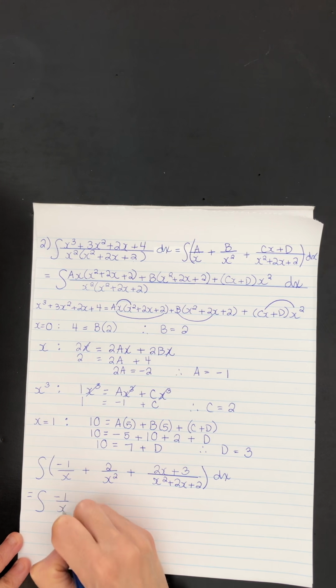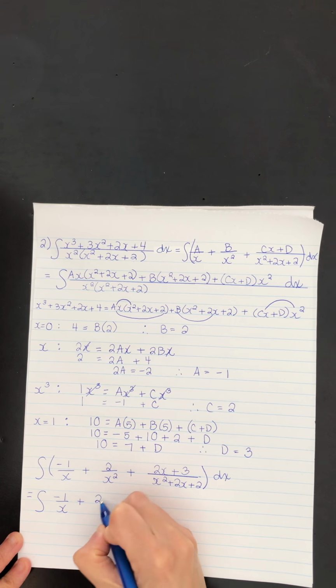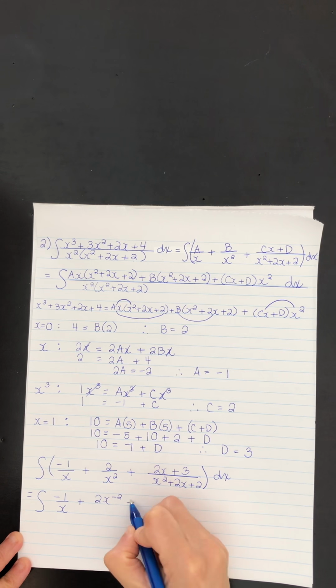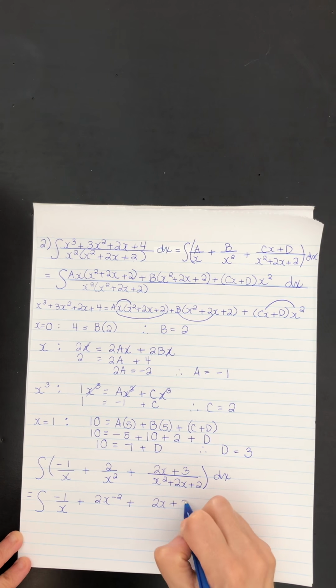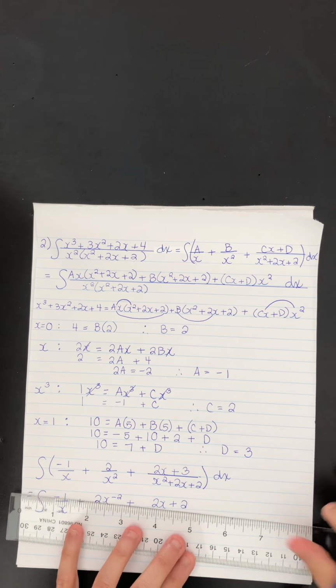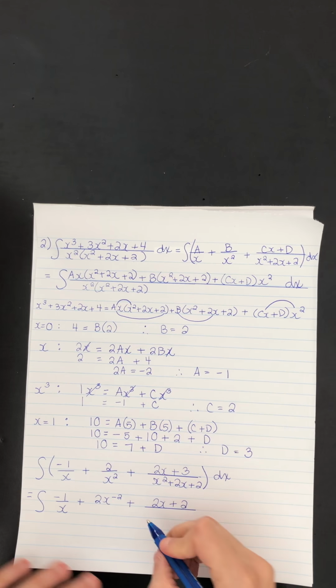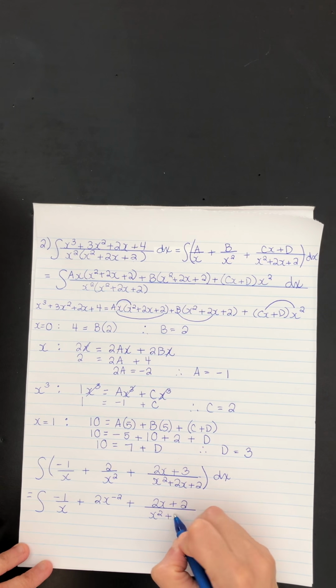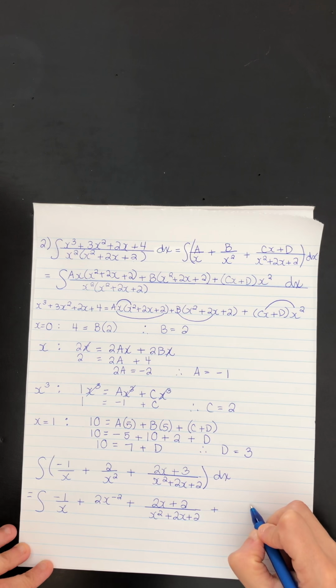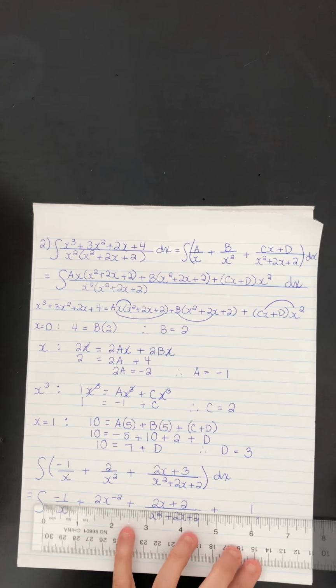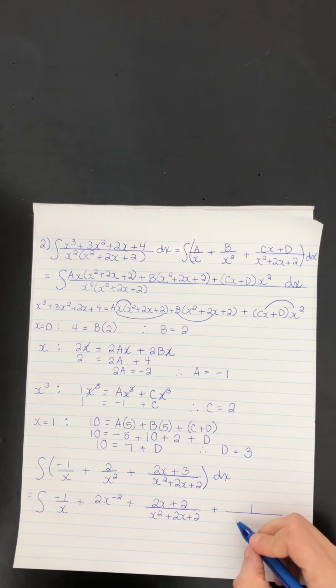So let's split the 1. Okay, so we split this 2x plus 2 in the top of one of these guys, and the other one in the top here.